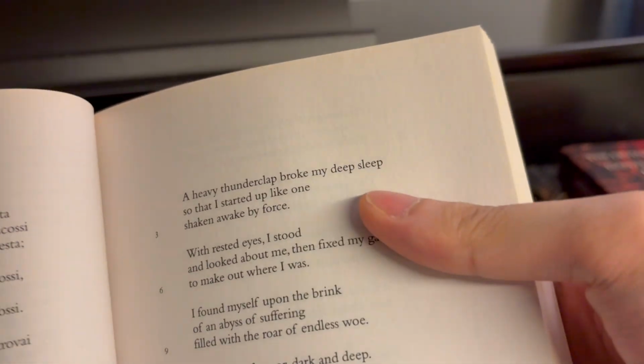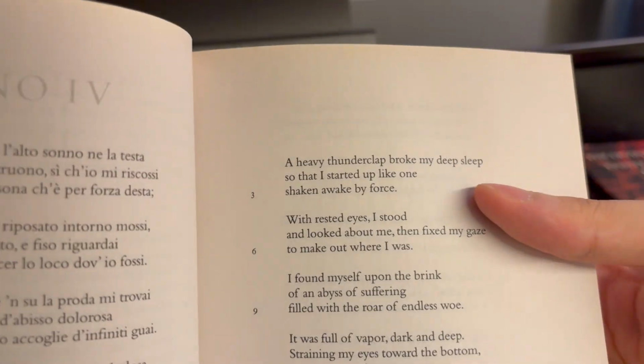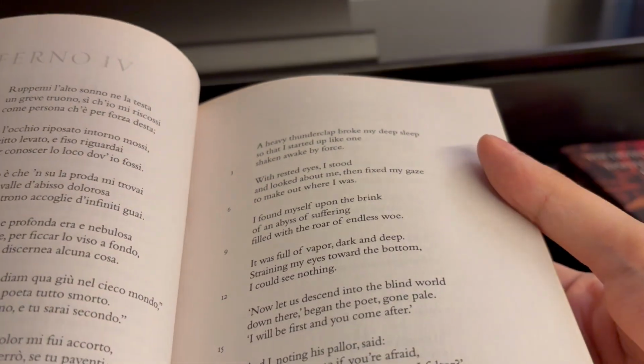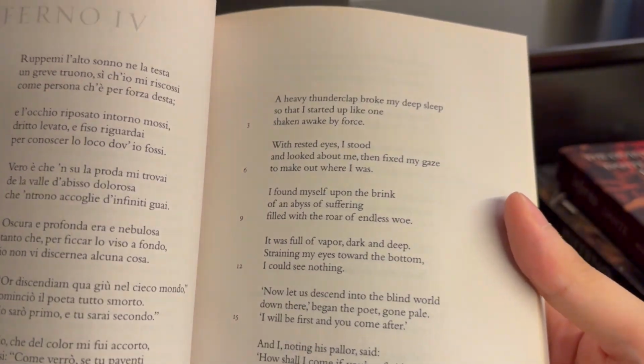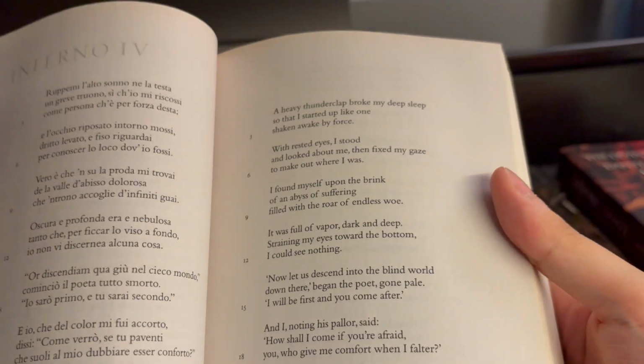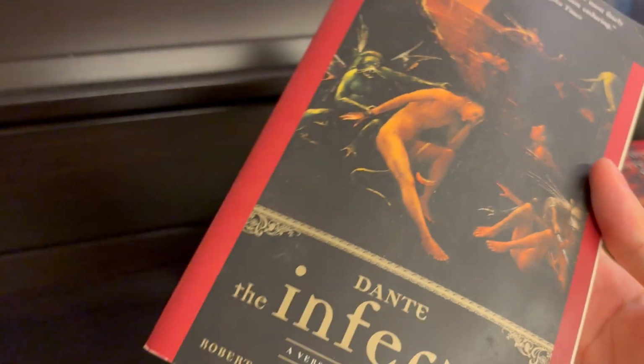So for someone like me who was approaching the Inferno as a casual reader, the translation was a bit dry, and I did get a little bit bored halfway through this translation. And so that is one con that I have to mention for this edition.